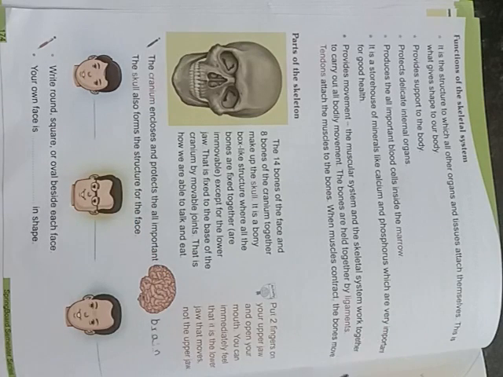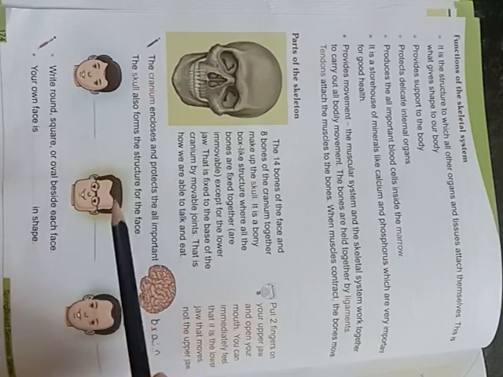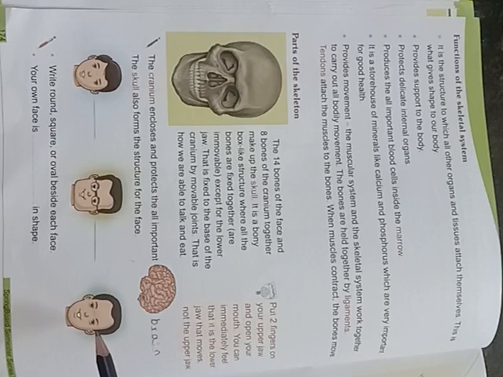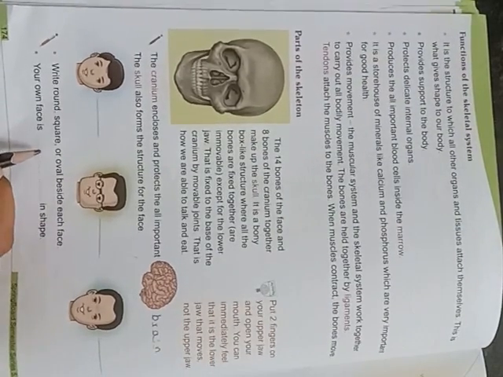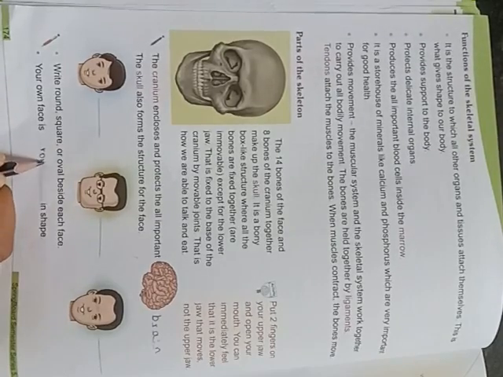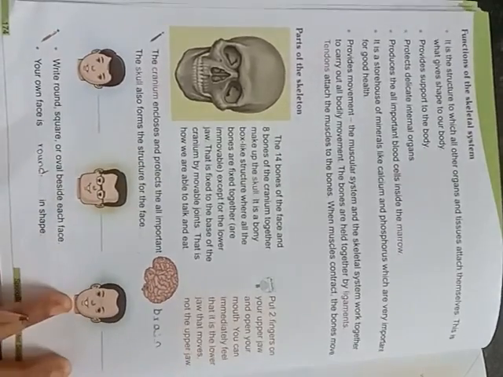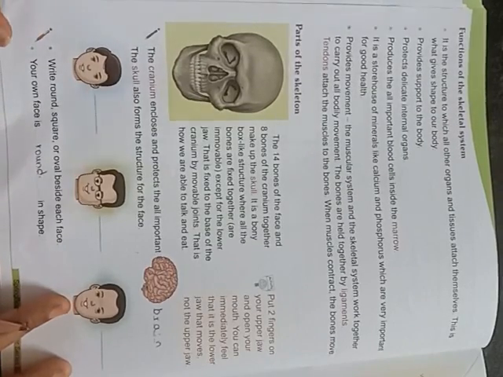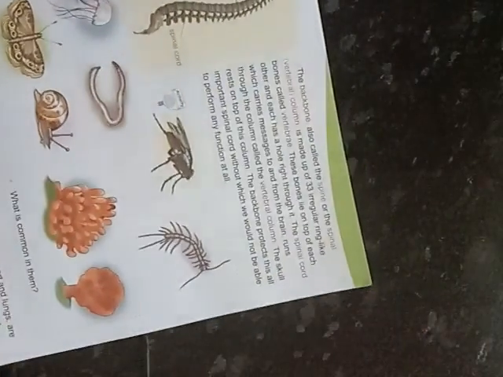Okay, see here, round shape, square shape and oval shape faces. Which shape is your own face? You also write which shape your own face is. Okay.